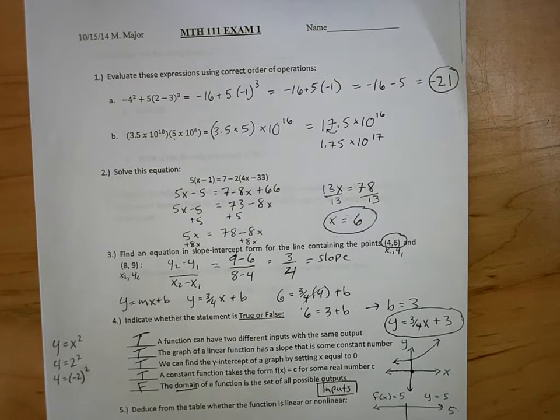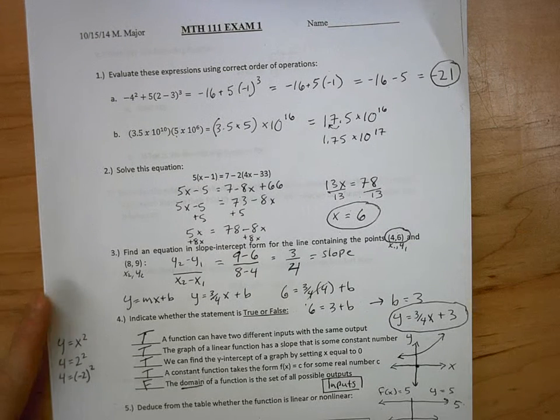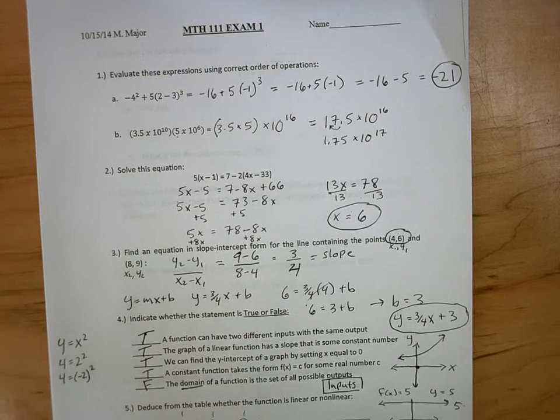Okay, number 5. Deduce from the table whether the function is linear or nonlinear. Okay, so the way that we're going to do this is we're going to notice that the top row of our table gives us the x values, and they increase by 1 each time. From 1 to 2, 2 to 3, 3 to 4, 4 to 5, and so on. So if the function is linear, then the y value should be increasing by some constant amount each time.